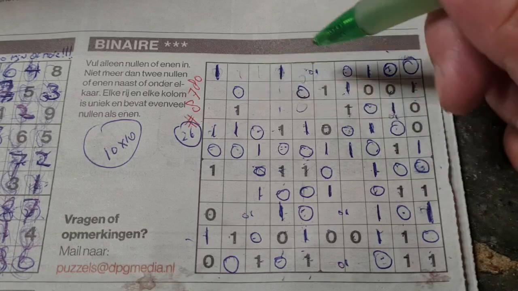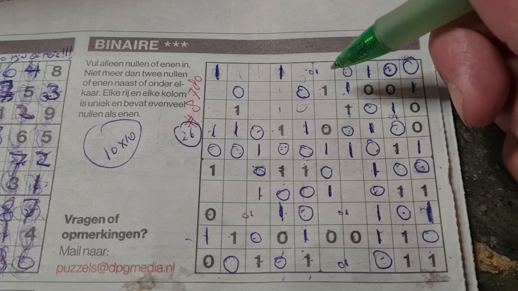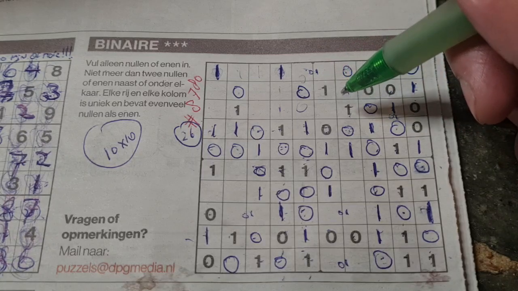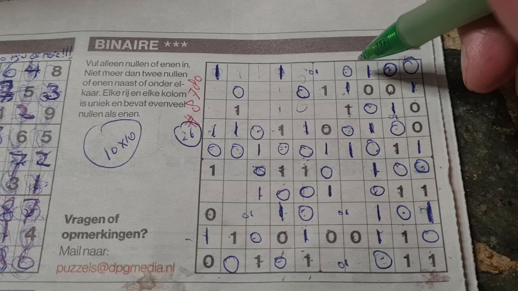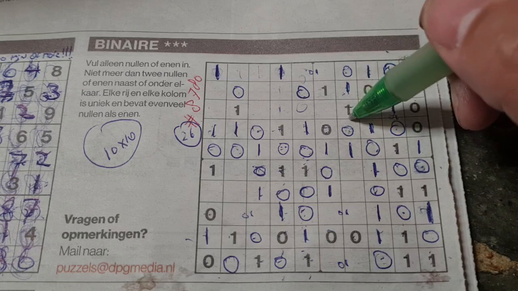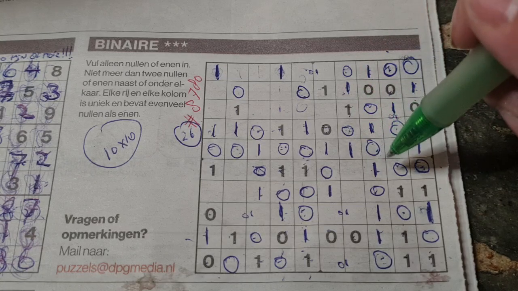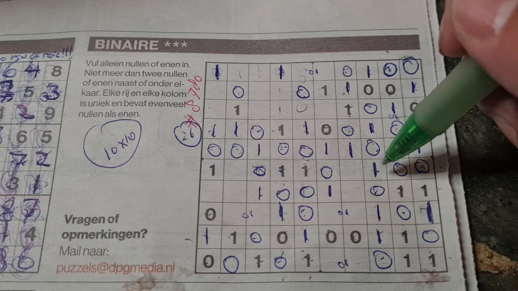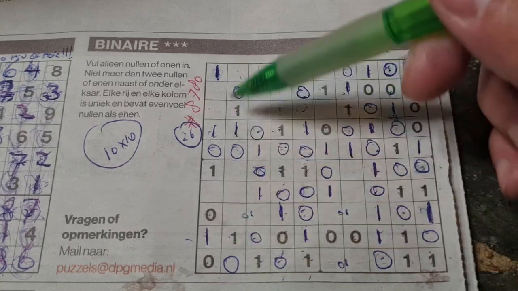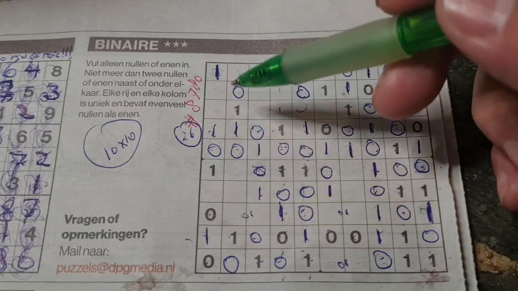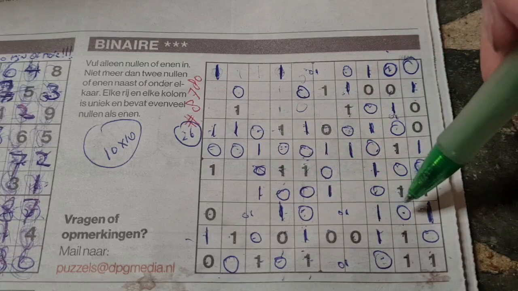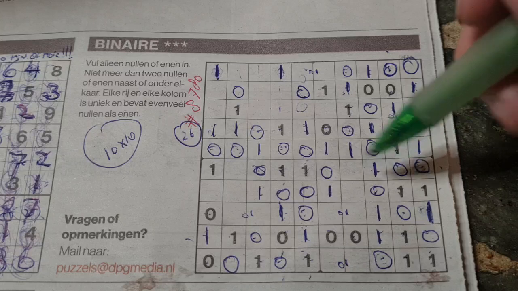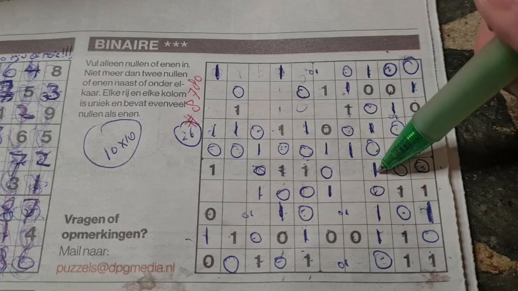This is taking too long. I think it's time for comparing.